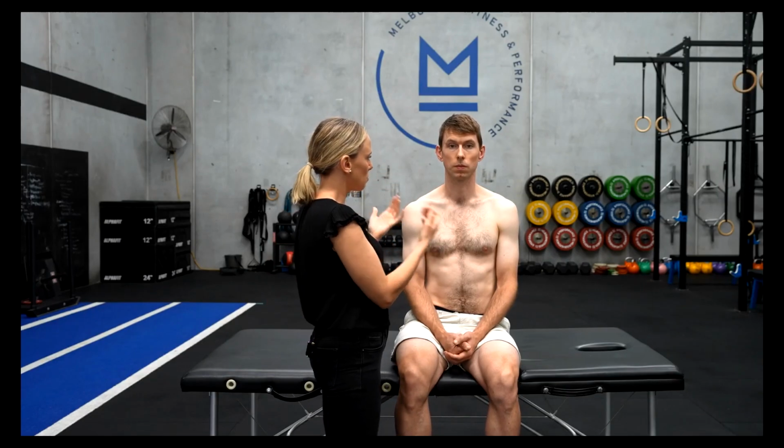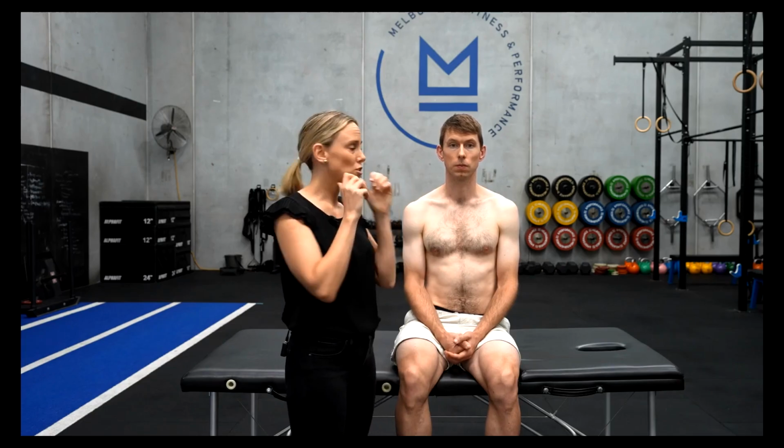We also want to be getting an idea of whether they're sitting in an overbite or an underbite, so whether that jaw is sitting really far forward, which is an underbite, or whether it's sitting really far back, or whether there's a very slight overbite, which is pretty normal.